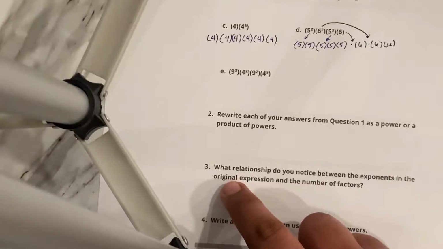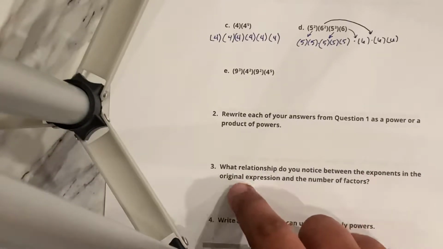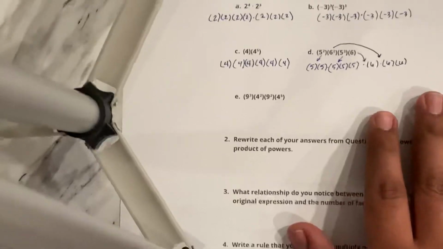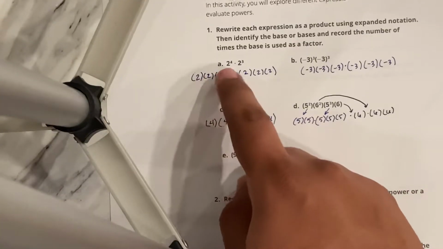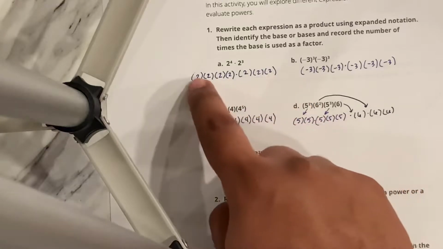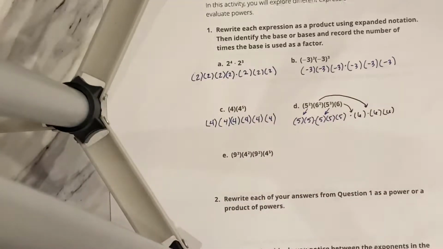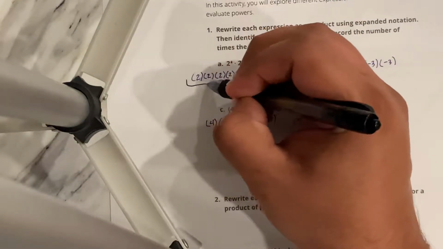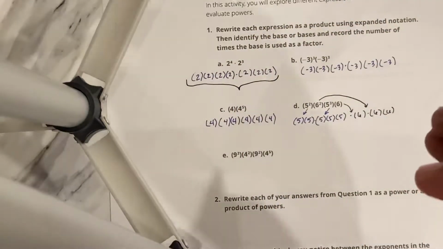Okay. So number 3 is saying, what relationship do you notice between the exponents and the original expressions? Well, we come over to here, because these are all twos, I can see that we all have twos going across. So can I rewrite this? That's going to be the question. And the answer is yes, I can.